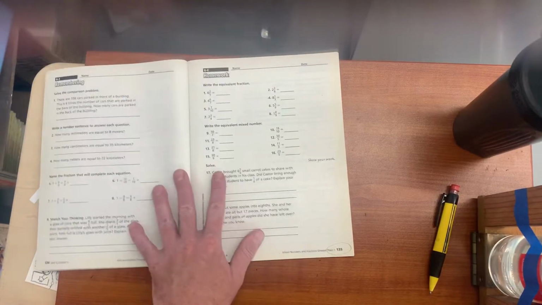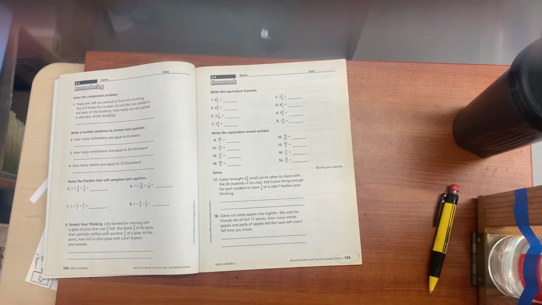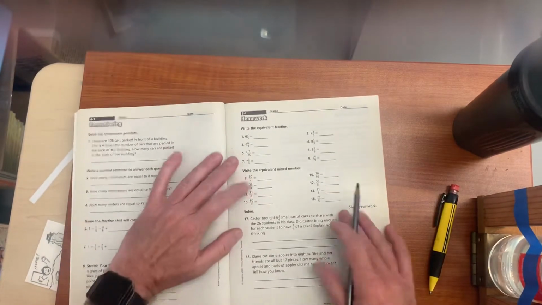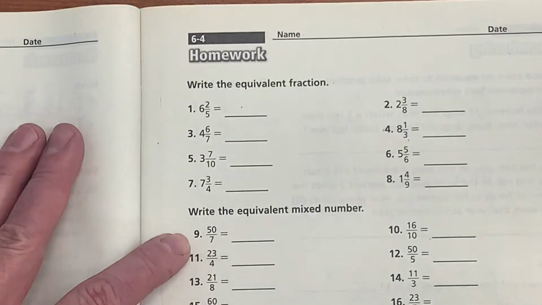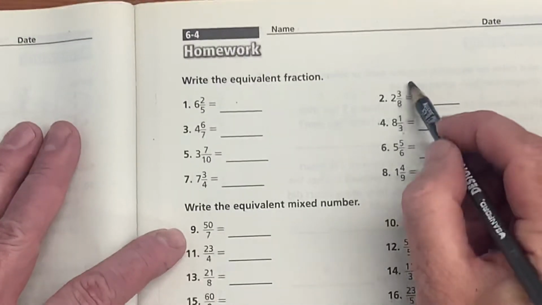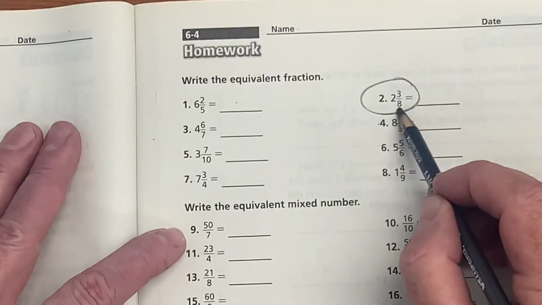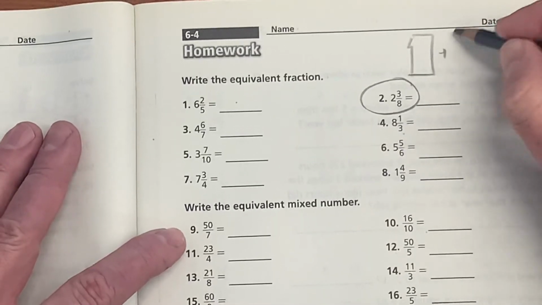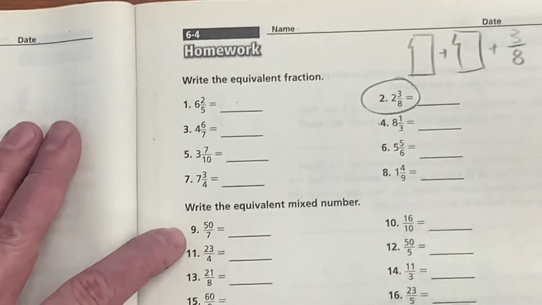Oh, but there was this one too, though. So let's see, I think it's 135. Can I double check? Yeah, so 135. Equivalent fractions. So what you may remember is that if you have, let's say 2 and 3/8, so you have a supergiant 1 and a supergiant 1 and 3/8 left over.